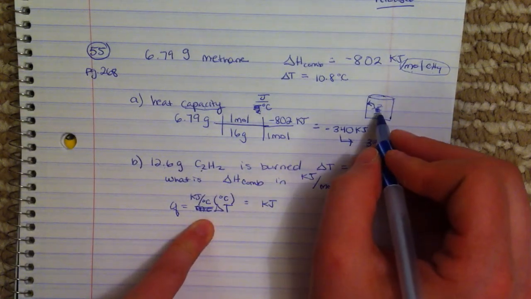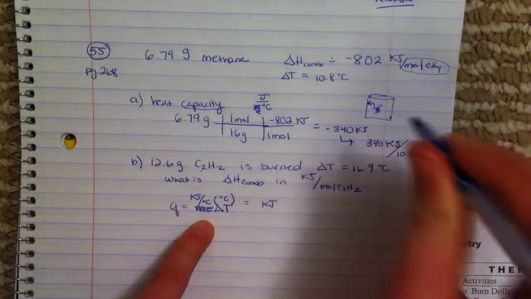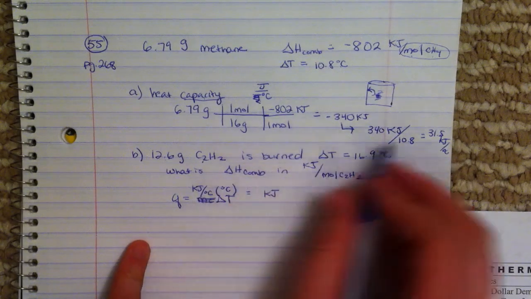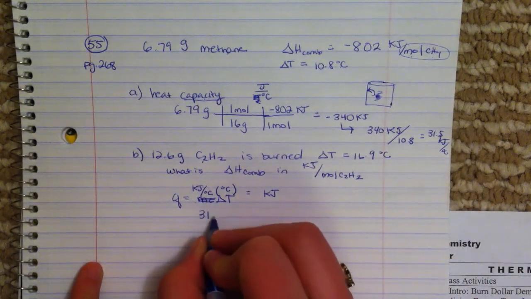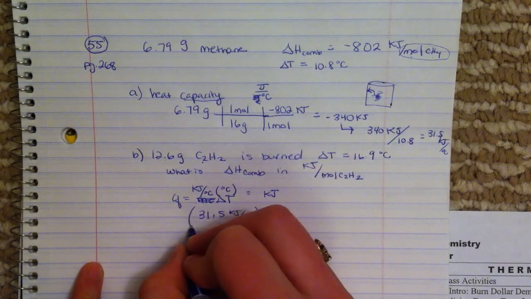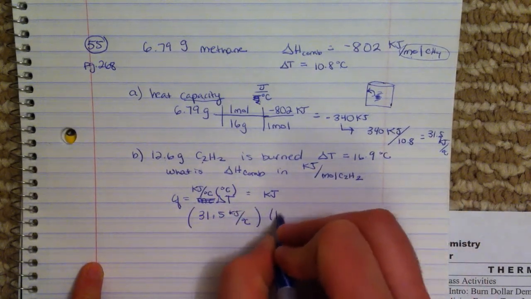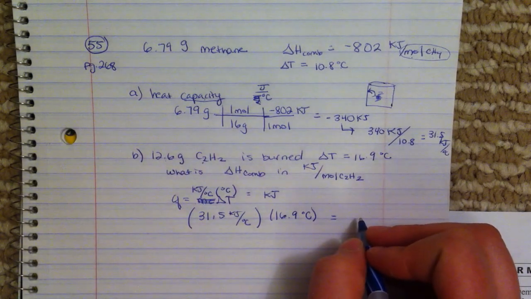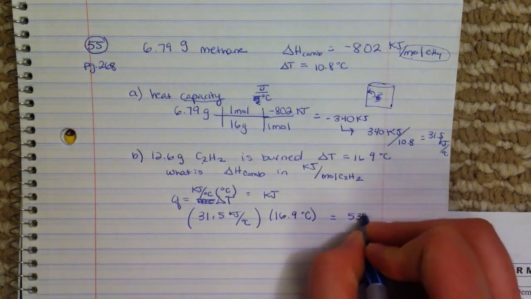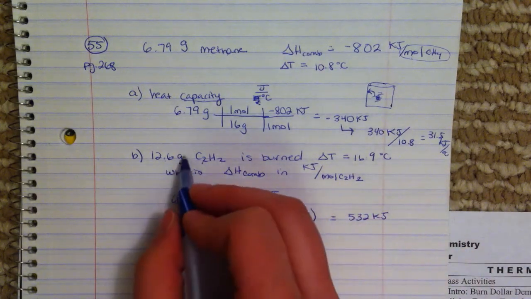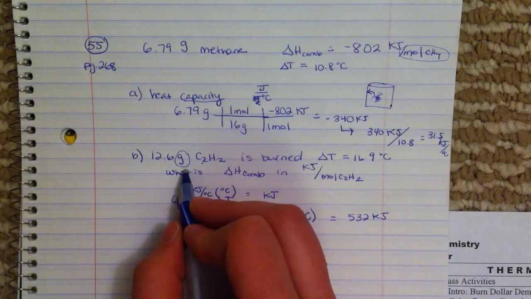When a calorimetry problem comes up, we don't care about the mass of the calorimeter. So we have the 31.5 kilojoules per degree Celsius, times the change in temperature, 16.9 degrees Celsius, and you're going to find that that is equal to 532 kilojoules, which is the heat given off by that many grams of substance.